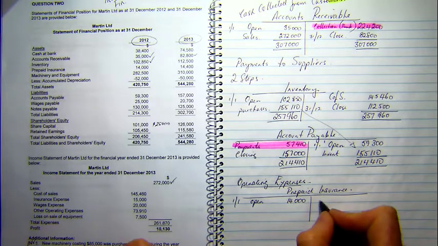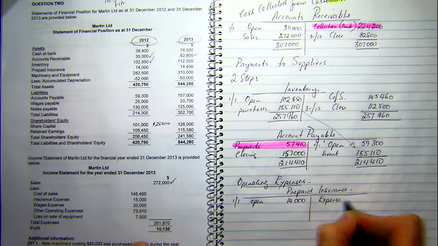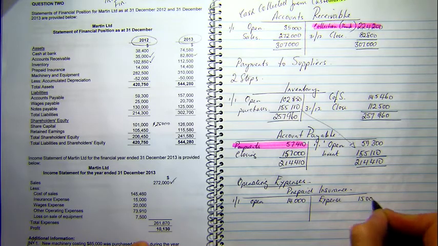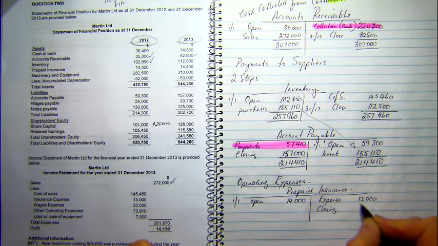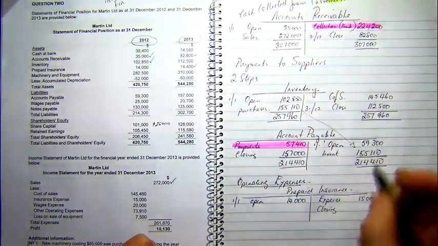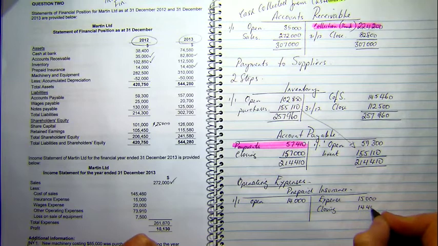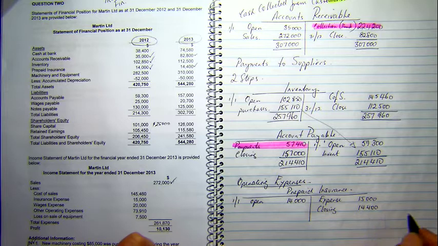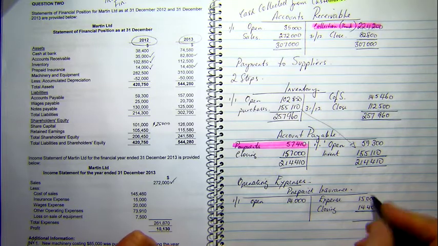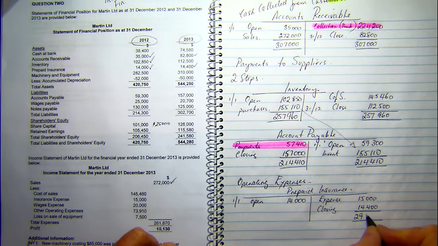So, expense, 15,000. And I've got a closing balance as well. Of how much is it? 14,400. Makes 29,400.